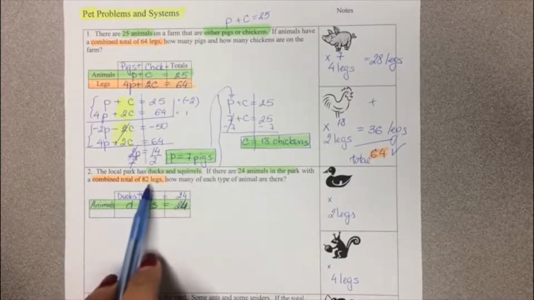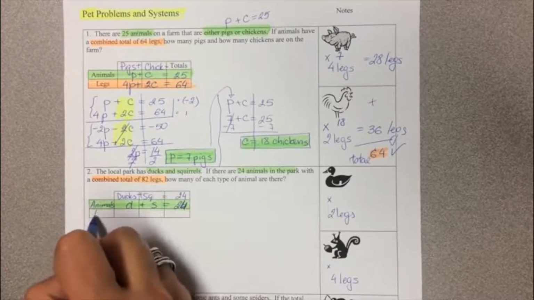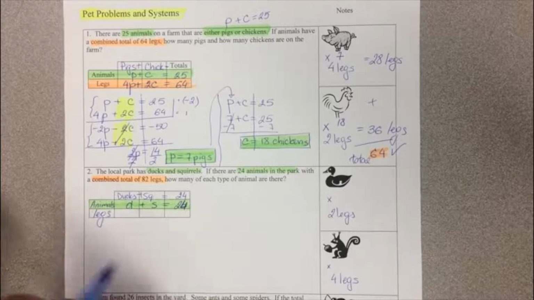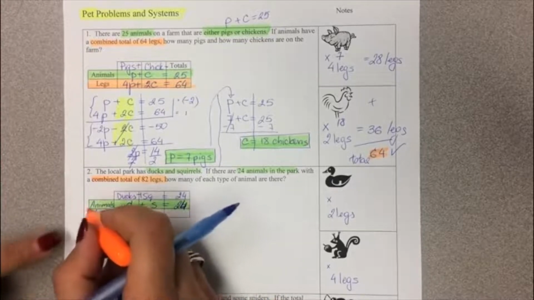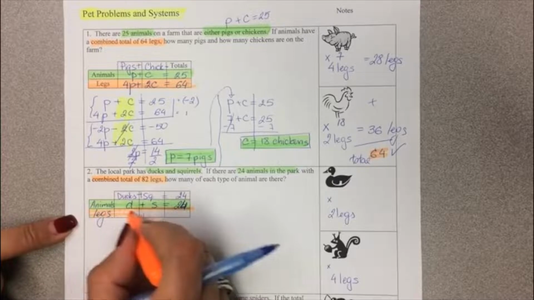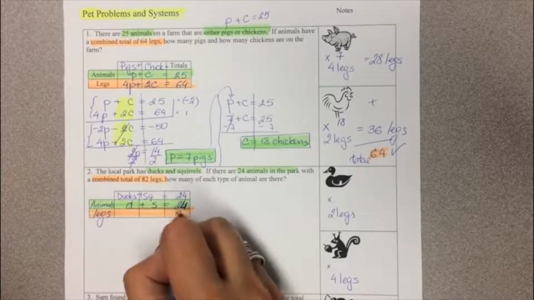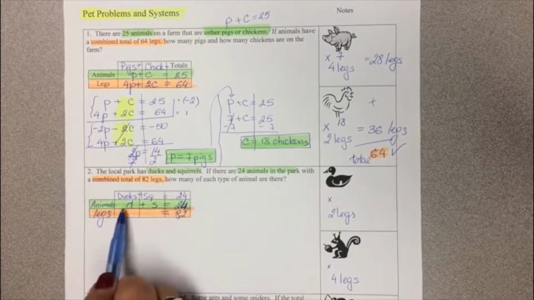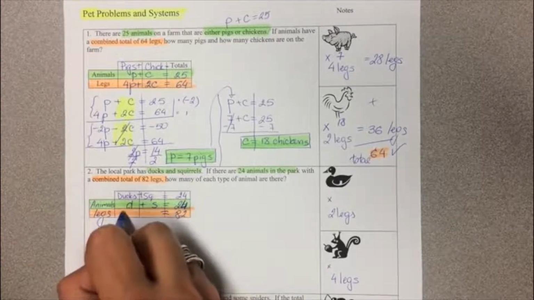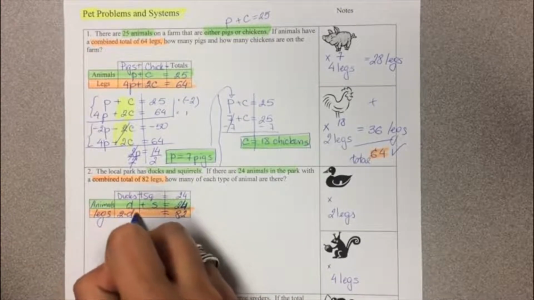Then we have the combined total of legs. So the second sentence will be about legs. And the total is 82. Every duck has 2 legs, so every duck times 2.